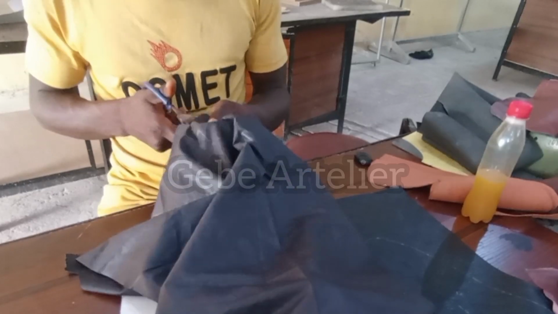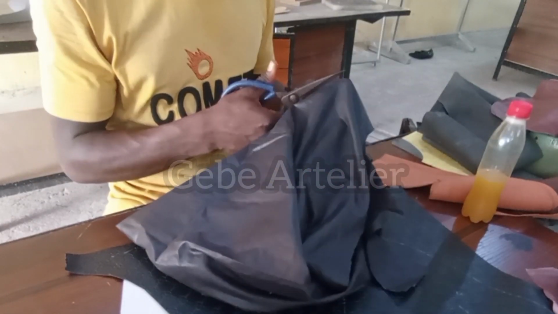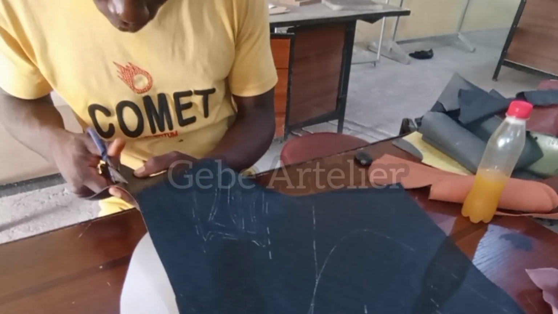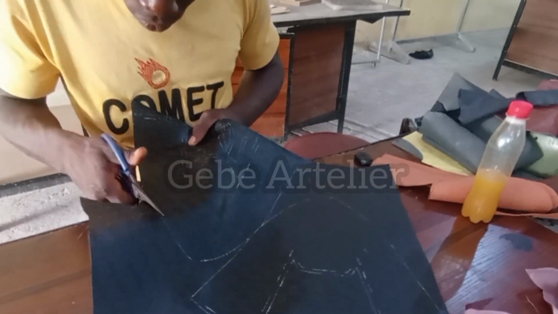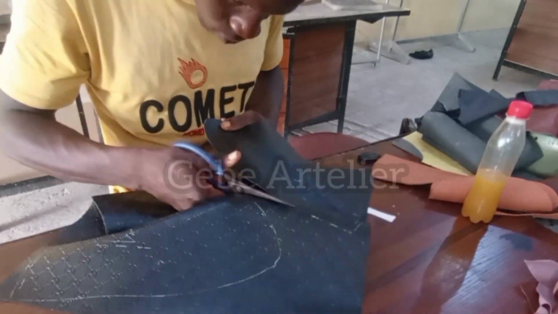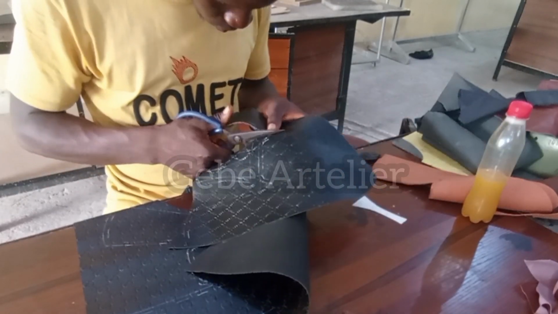Now we're cutting all the materials for the shoe that we have on hand. This is the reinforcement. Now he's cutting the upper part material as well. Everything is cut on the exact position of the patterns that have been traced out with all the allowances needed.